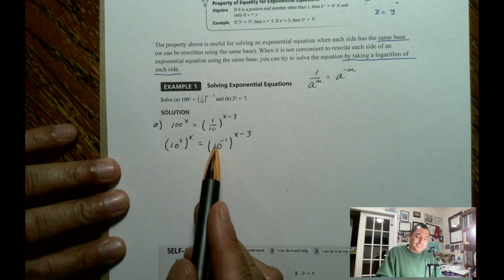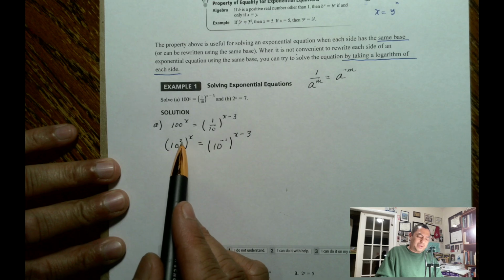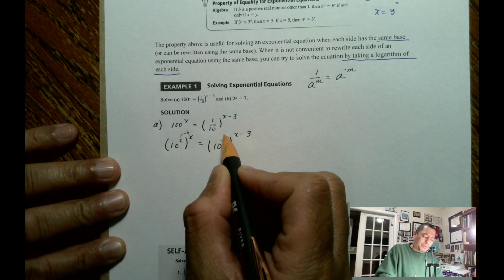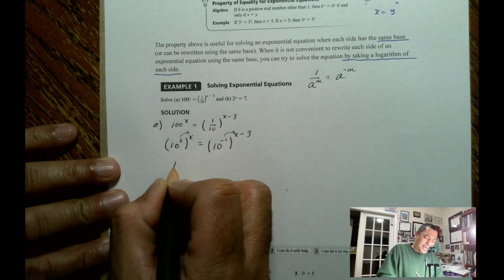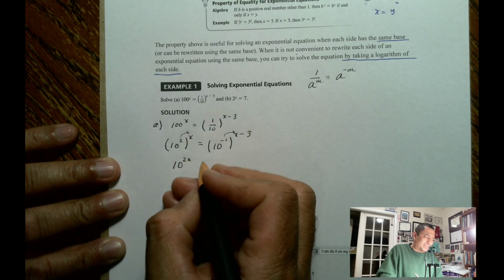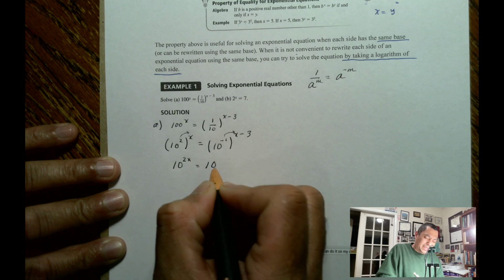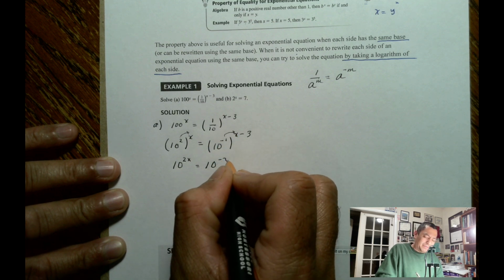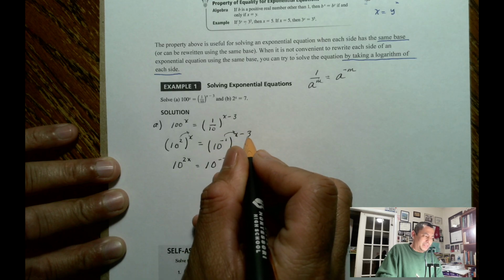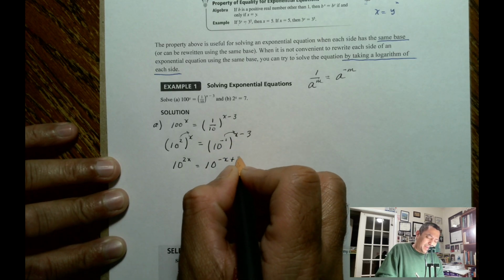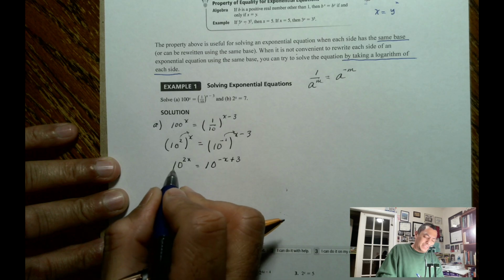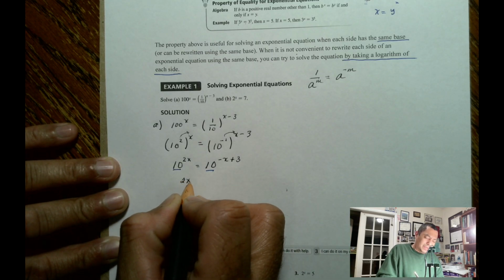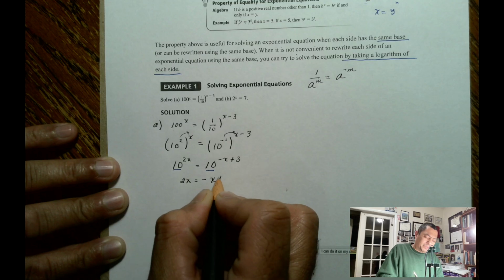Now my bases are the same. I just need to get rid of this 2 and this negative 1, so I'm going to multiply, power of a power. So I have 10 to the 2x equals 10 to the, let's be careful, negative 1 times x is negative x, negative 1 times negative 3 is positive 3. Now, as we can see, the bases are the same, so my equation is 2x equals negative x plus 3.